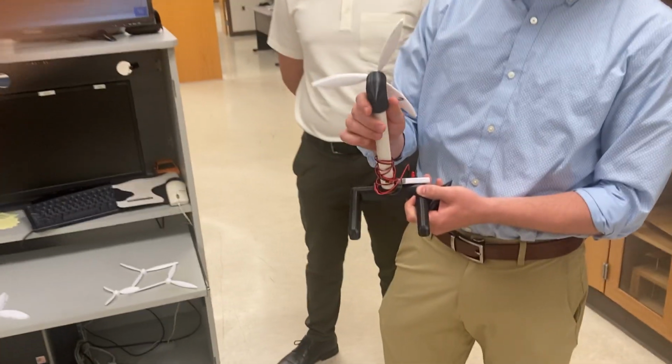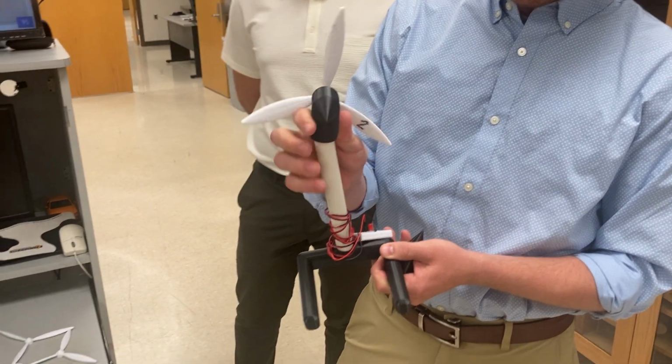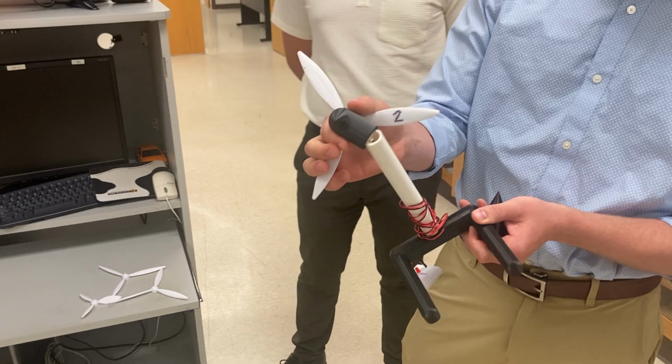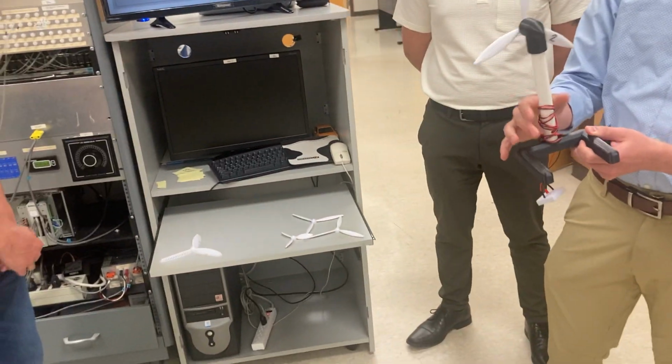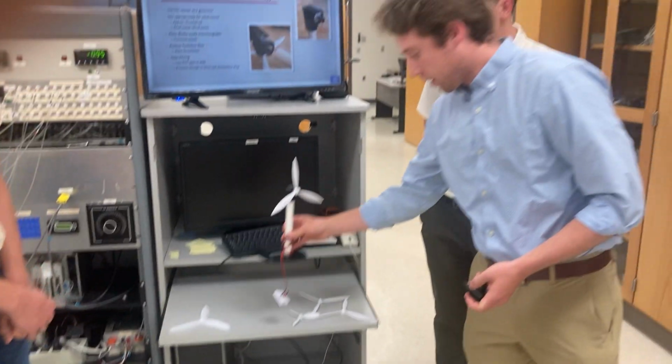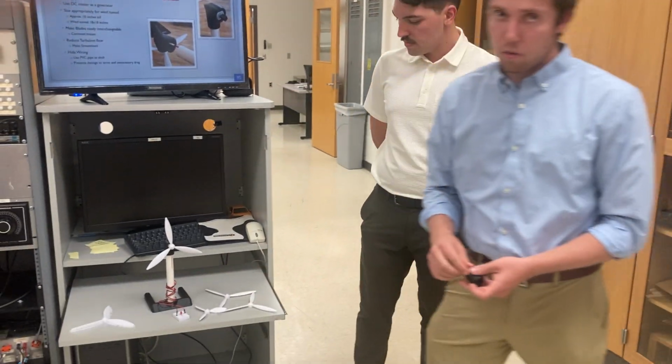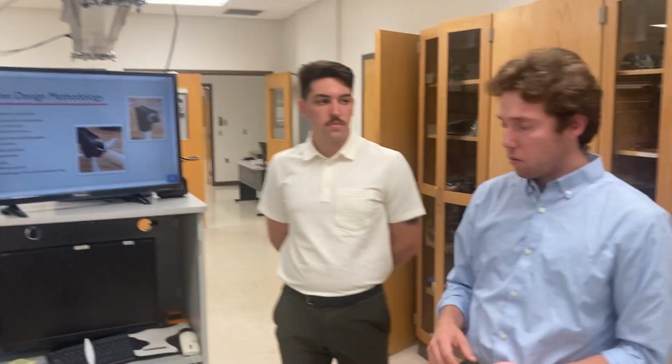So the wiring for this DC motor actually runs through this pipe and out the bottom of the tunnel to reduce, again, drag or turbulence that would have been created. And this also prevents damage to the wiring.